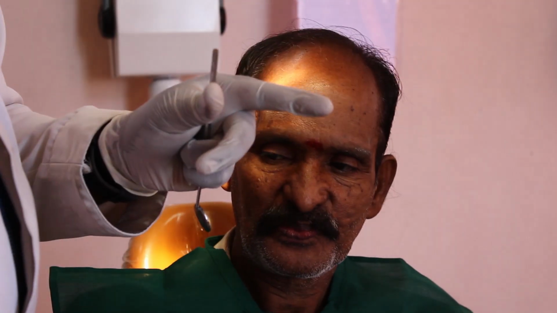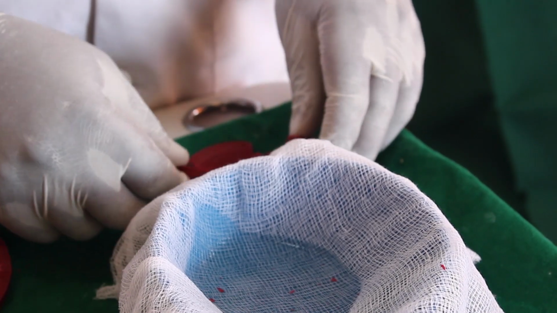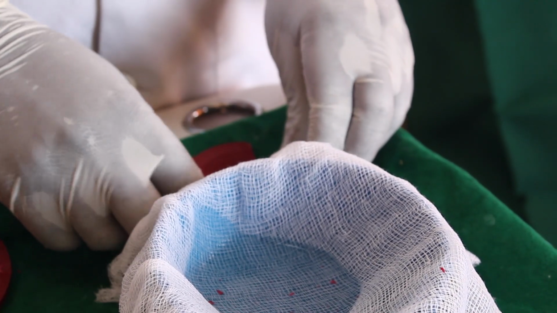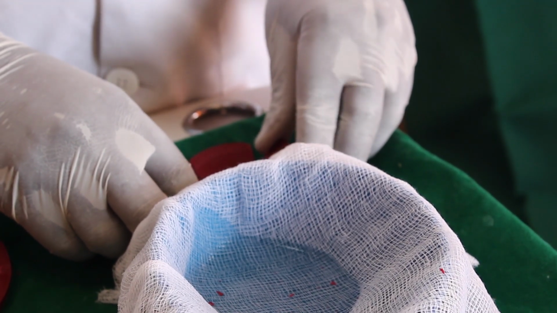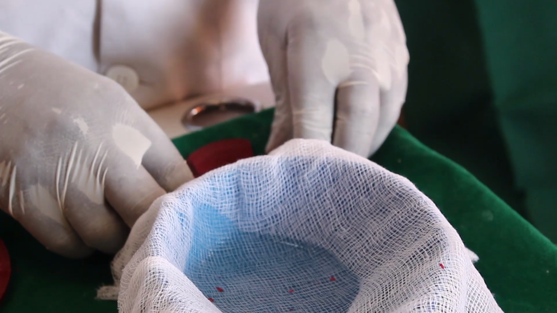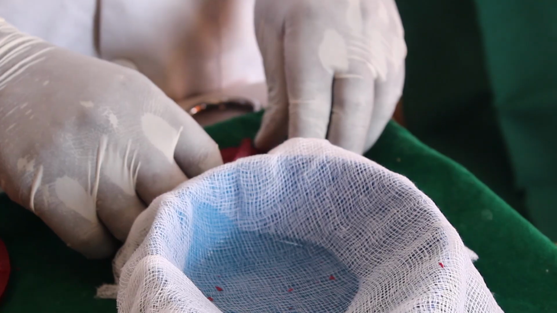So now we are going to see the impression making. Based on this patient's edentulous ridge and also soft tissue, I have chosen this impression compound for making the primary impression. In case there is an excessive undercut and also unsupported tissues, then you have to choose the irreversible hydrocolloid, that is alginate.